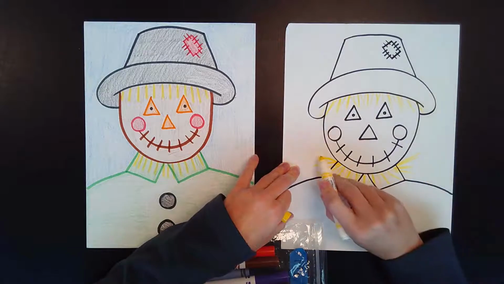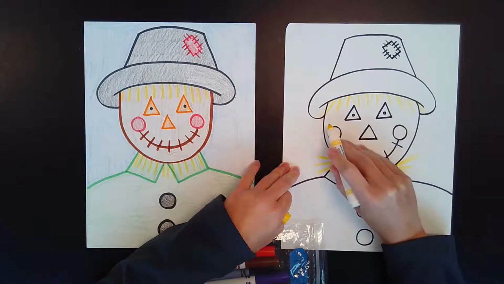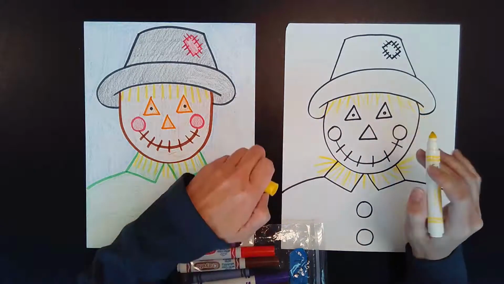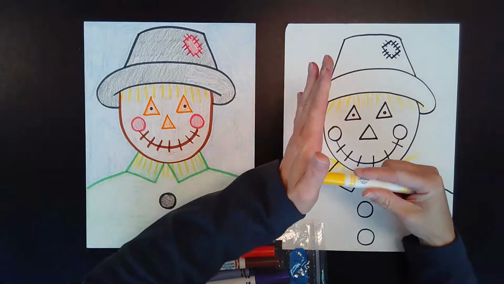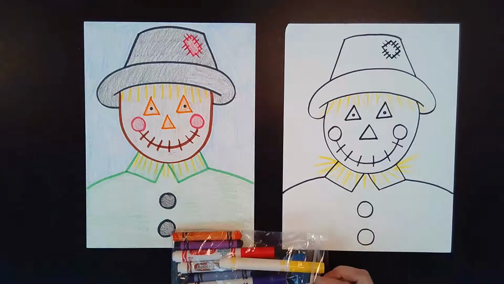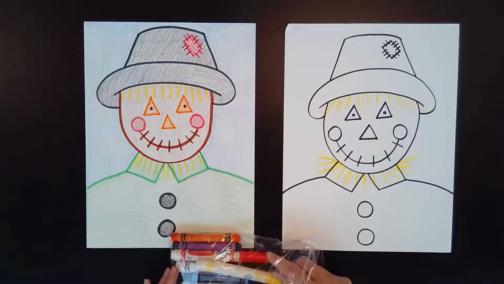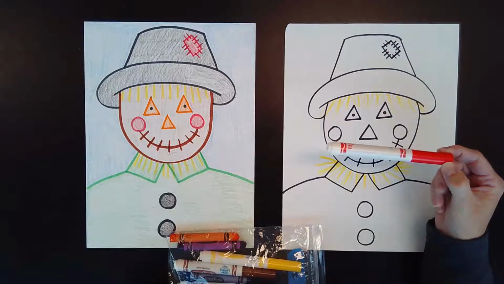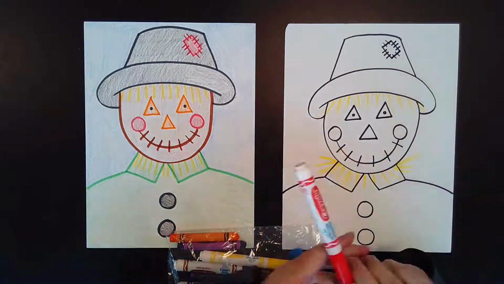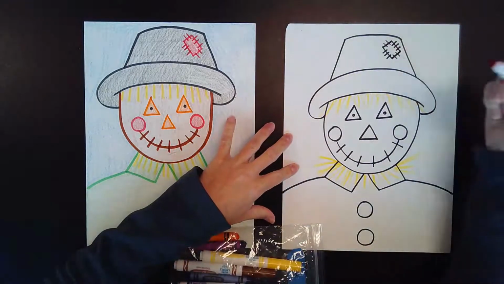Okay, so once you've added some lines for the straw coming out from his collar and the straw coming out from under his hat, you're going to take your marker and snap that cap, and you're going to put yellow up, and then we are going to start with red. Let's start with red today because there's not a lot that's red. So red is going to be the patch on his hat.